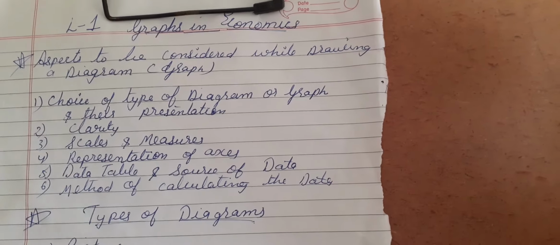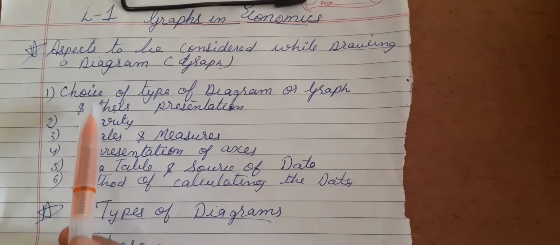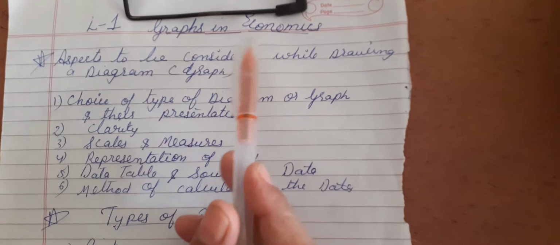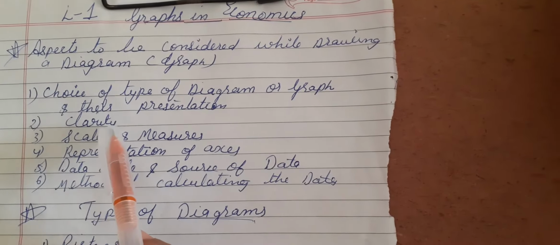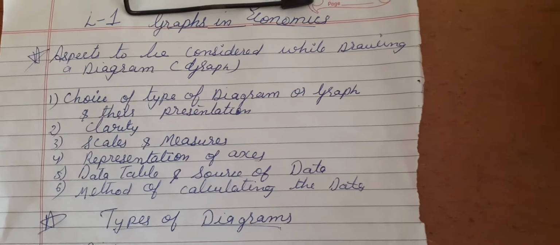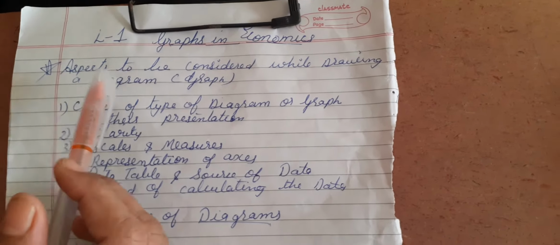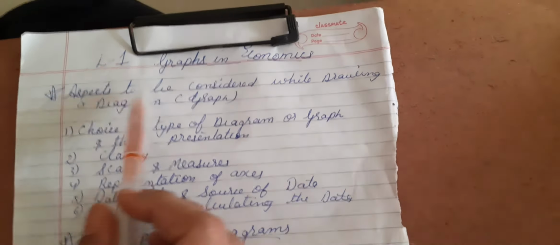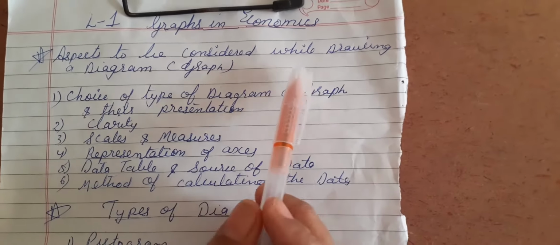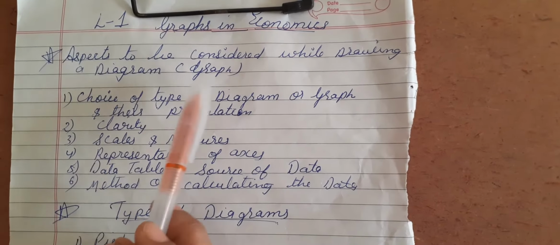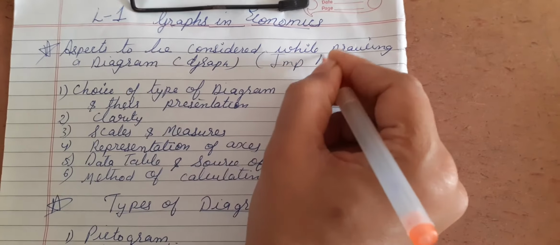Students, before we see the first chapter, that is graphs in economics. Before, we have already studied the meaning of diagram and graph. We have studied the difference between diagram and graph, and we have seen the importance of diagram and graph in economics. Now we are going to see the aspects to be considered while drawing a diagram and graph. So again we are repeating the point. Aspects means the points to be considered while drawing a diagram or graph. This is also important for board students, please keep in mind.